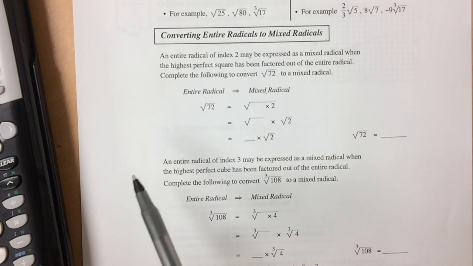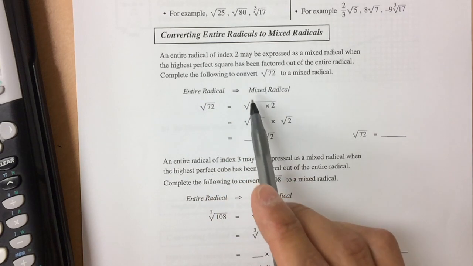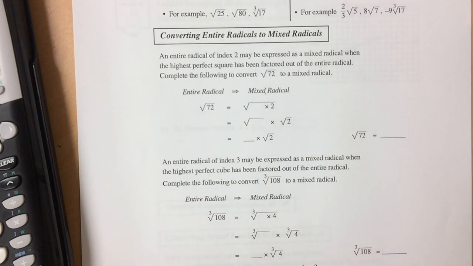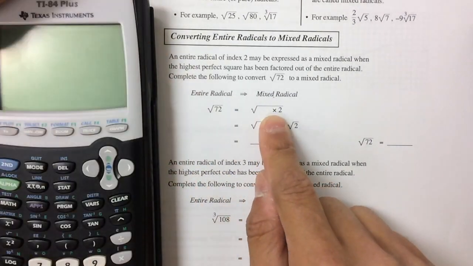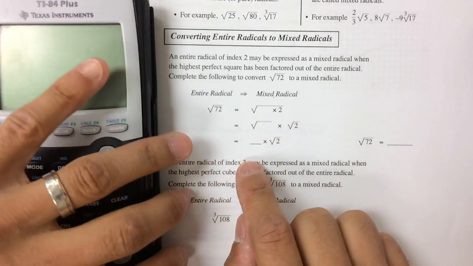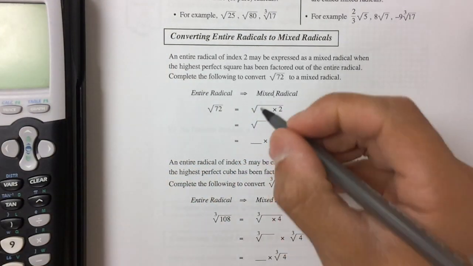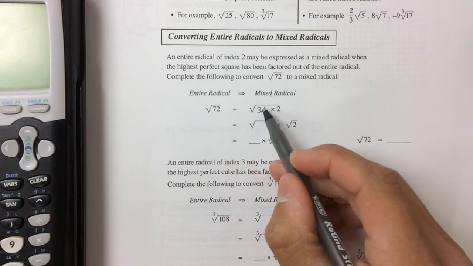This time we want to convert this entire radical, square root of 72, into a mixed radical. If I'm saying that part of it is made up of 2, that means there's 2 other pieces that would make up this 72, or 2 pieces of 36. So 72 divided by 2 would give me 36.